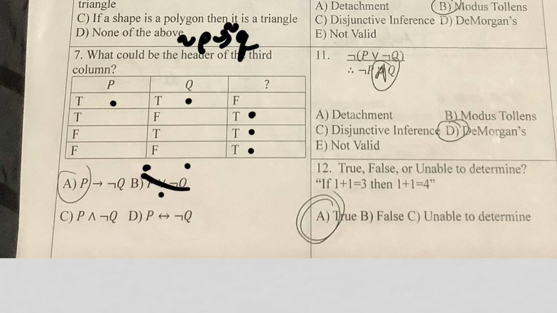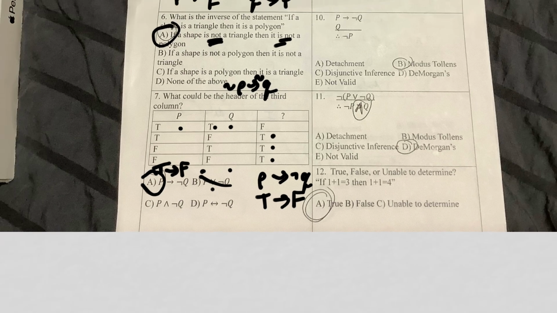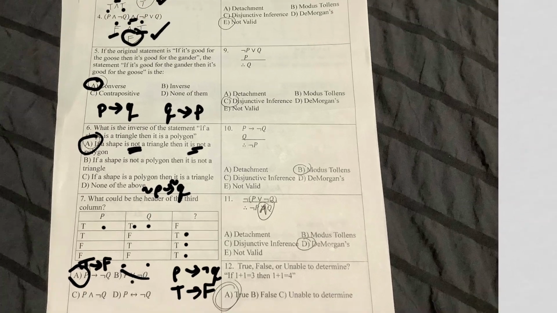So our only possibility is choice A, and the reason why is that a conditional is false when this is true and that's false, which is what's happening in this situation, because P is true, but Q is false, so not Q is false. And that is the situation we look for. Again, the answer choices changed since I made this key because I had so many A's, but that's the idea.